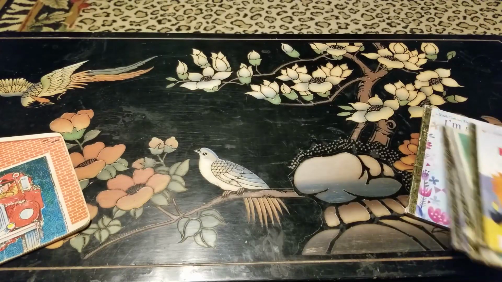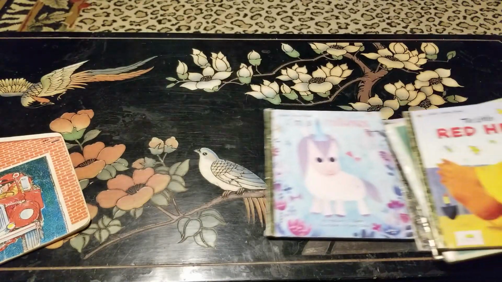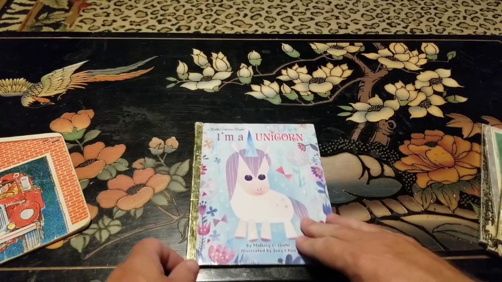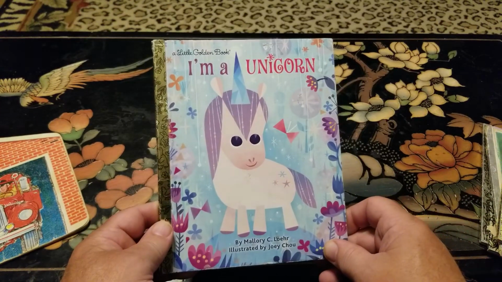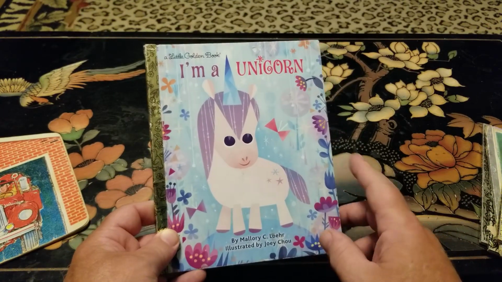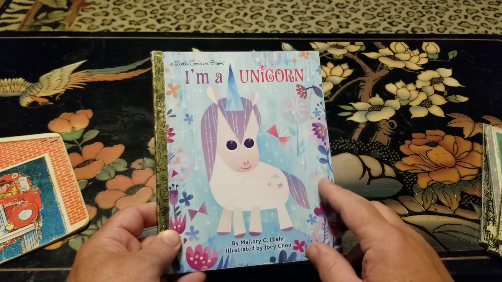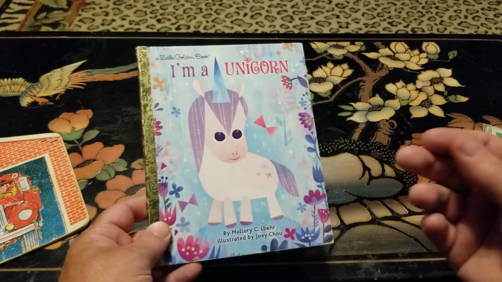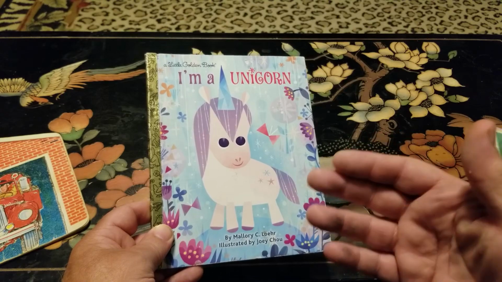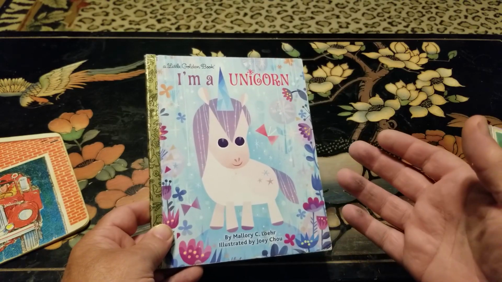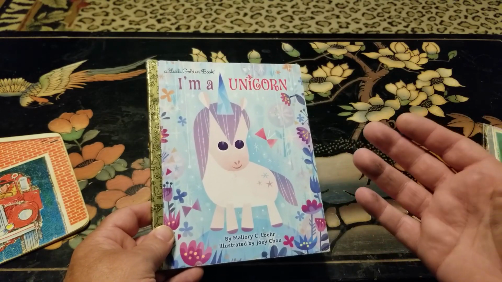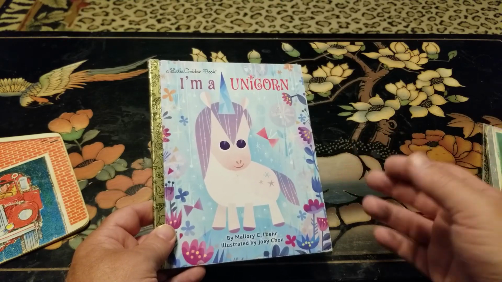And then over here, we've got I'm a Unicorn, which is a more recent release for the Little Golden Book series, but we really do like the message that this one sends. So we've put that one in the running. We are very selective when we go out and buy these. We look for the classic ones, and those are the ones that we've centered on doing. And we've actually gone through quite a bit.